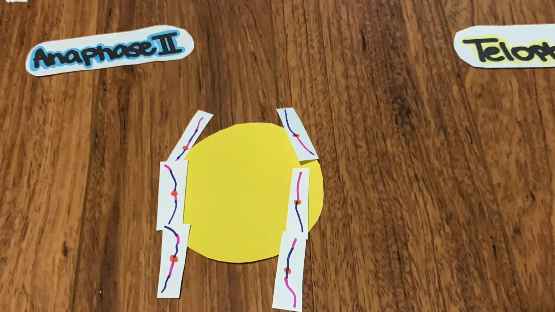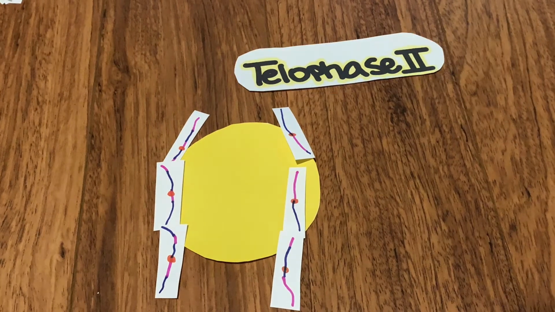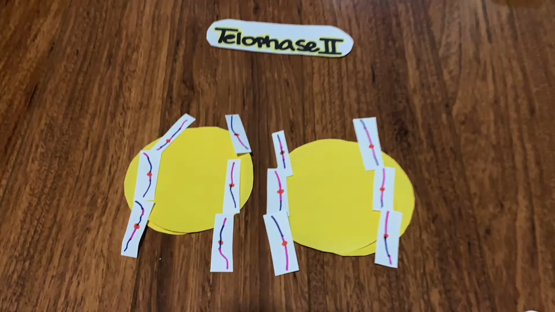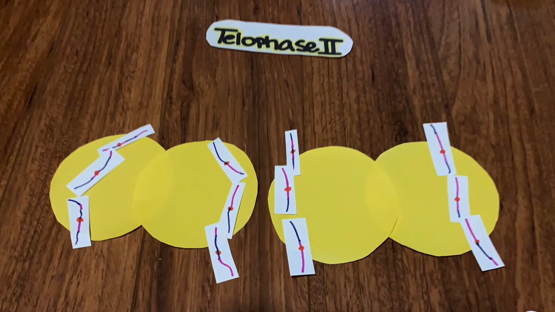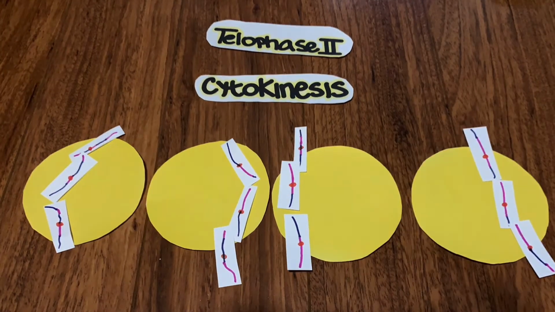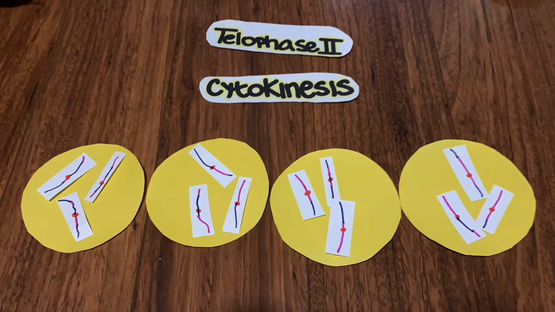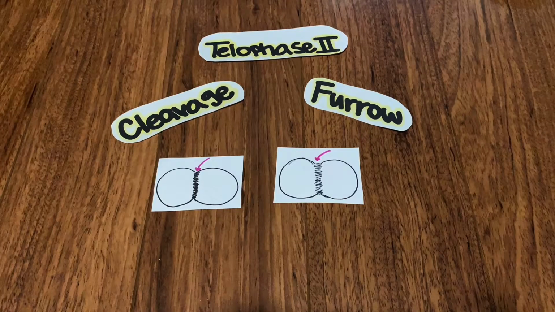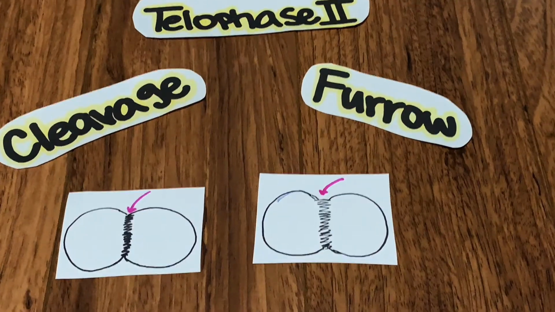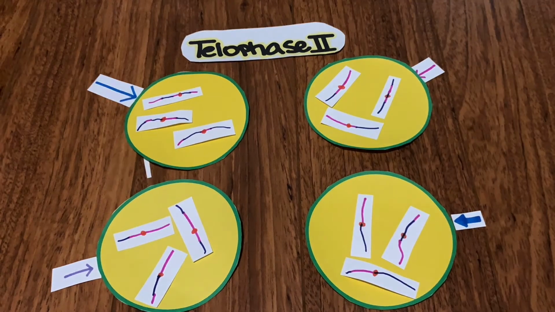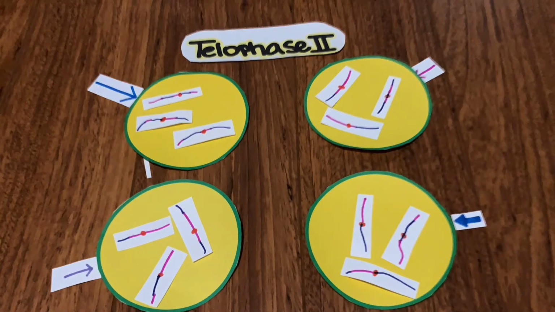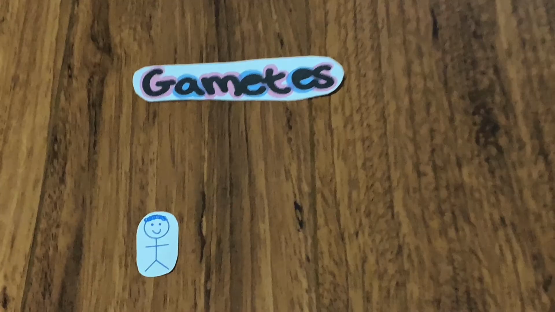Finally, we've reached telophase 2, the final stage of meiosis 2. Similarly to telophase 1, the cytoplasm will divide again through cytokinesis in telophase 2. This time, cytokinesis will form two cleavage furrows. The nuclear envelope and the nucleus of each cell reforms and the spindle disappears once more. We have now reached our end goal of 4 cells with similar genetic variations.